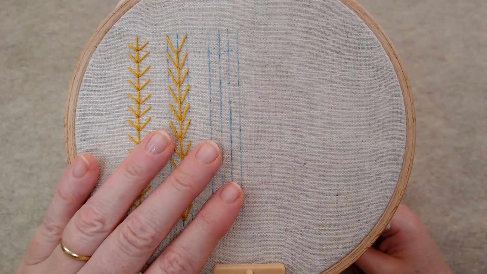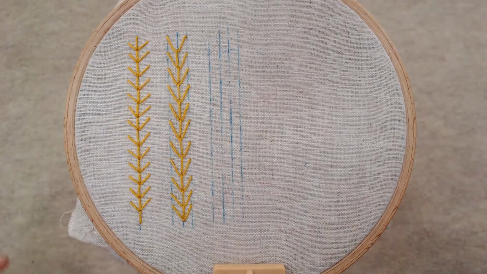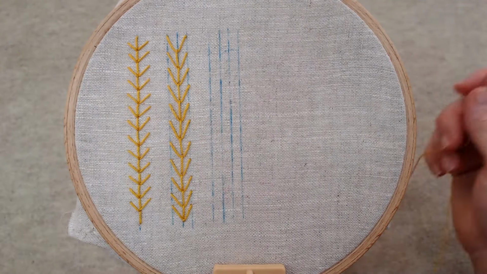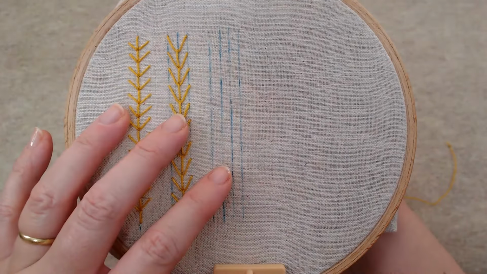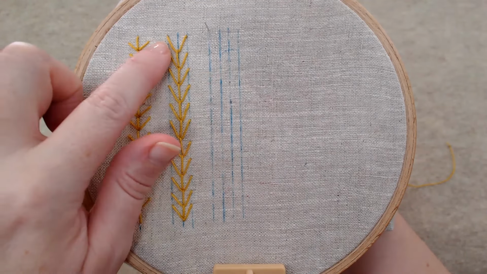It's great for botanicals, for leaves and plants. It is great for feathers, obviously from the name. You can use it for fish scales. It's a really versatile and really decorative stitch. So we're going to start in exactly the same way as we started fly stitch.